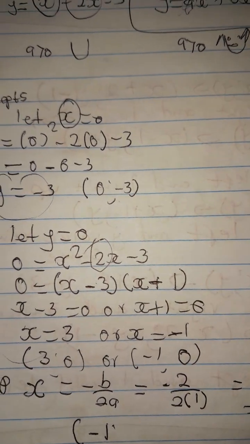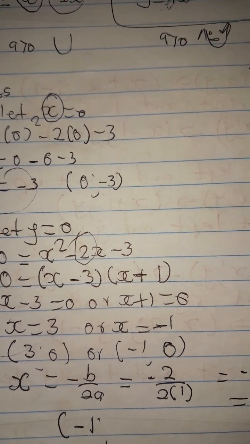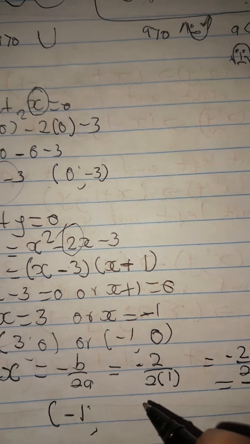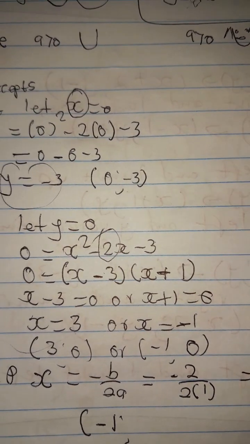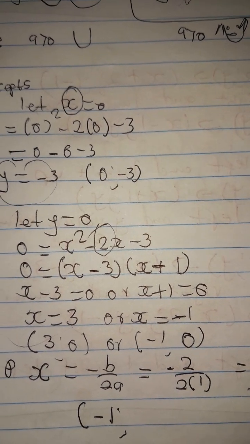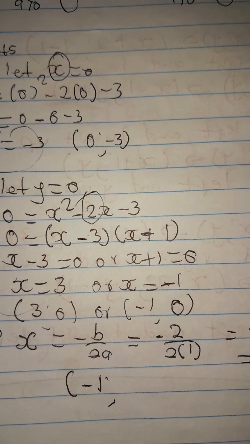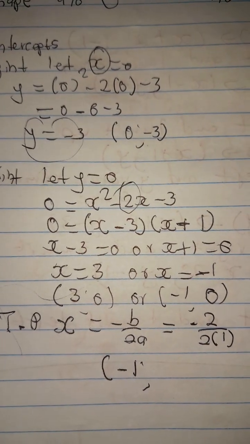So what we should do here, guys, we should be smarter. Let me just check thoroughly. We are looking for a turning point, isn't it?